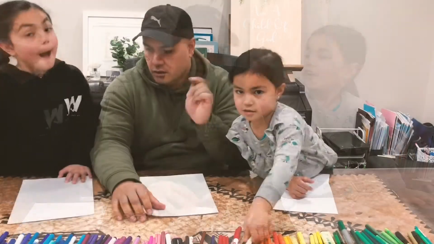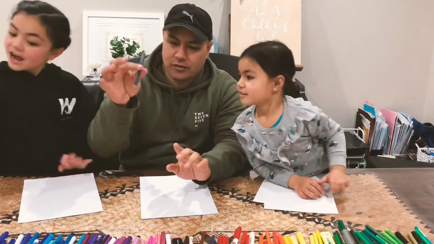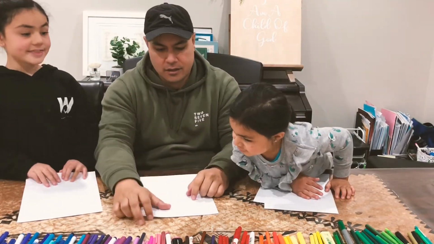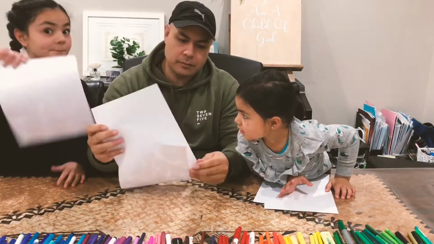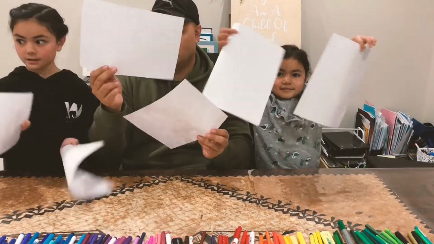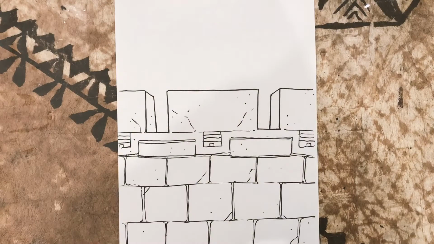This is what you'll need for today. Something to draw with and some paper. Today we're going to be doing 2 drawings. First we're going to draw a city wall.